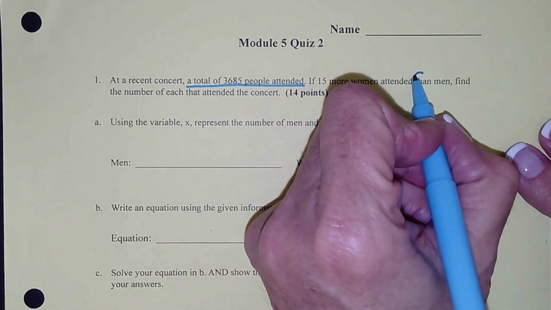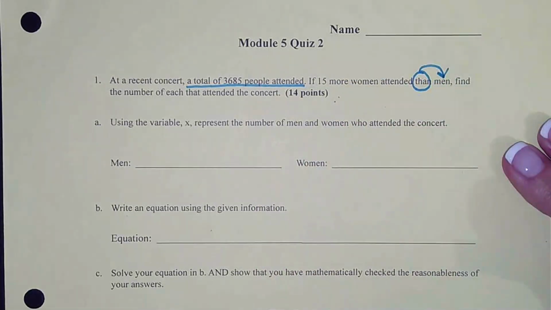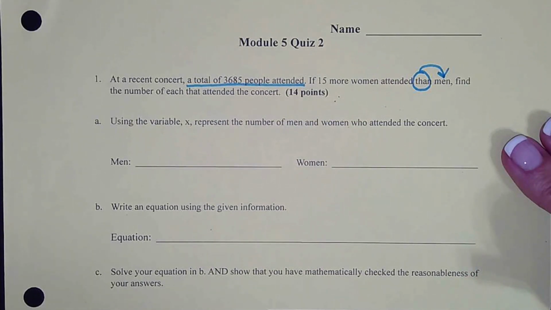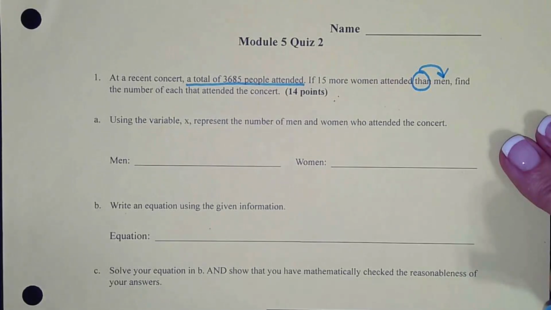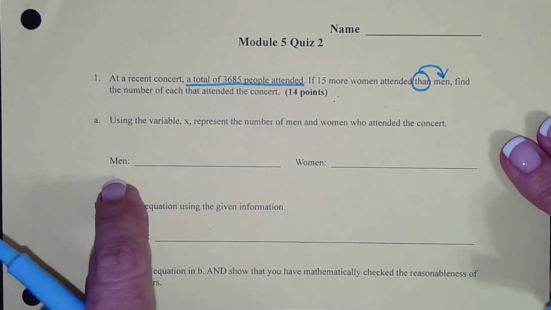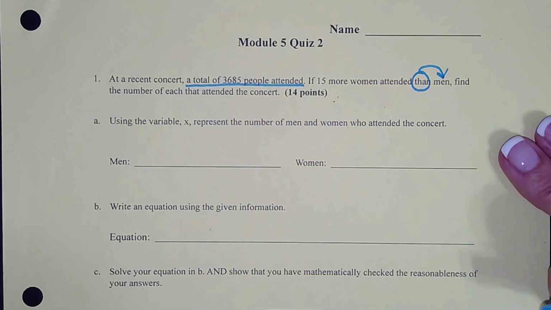Remember that key word. The minute you see than, you know what your X is. Using the variable X. I hate it that they ask you to do that. But they don't want to give away which one's X, so I guess that's why they picked it. Because if they said use the variable M, then that tells you men equals M. Find the number that attended the concert.